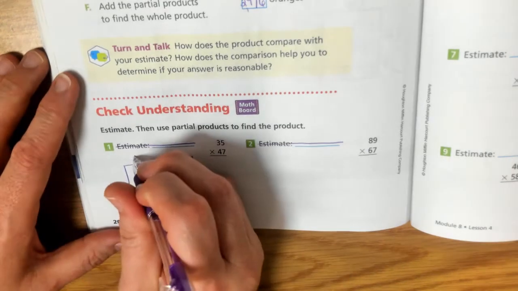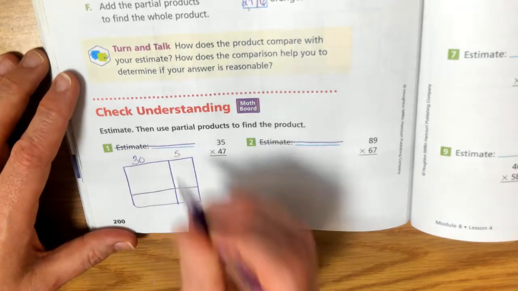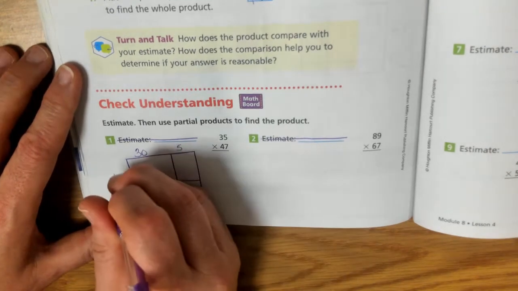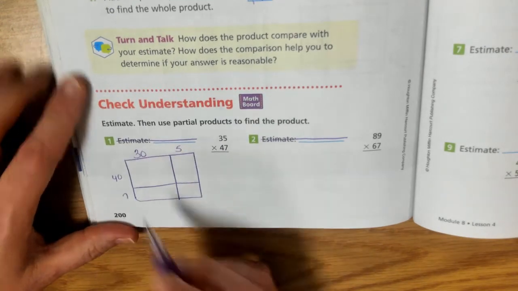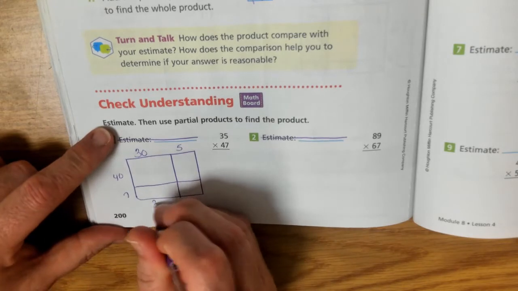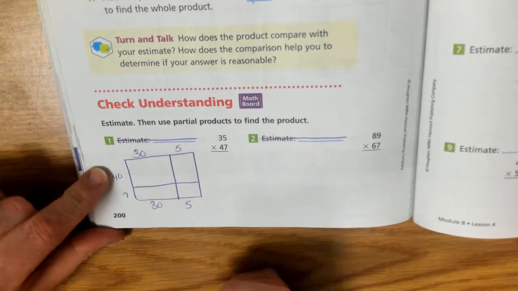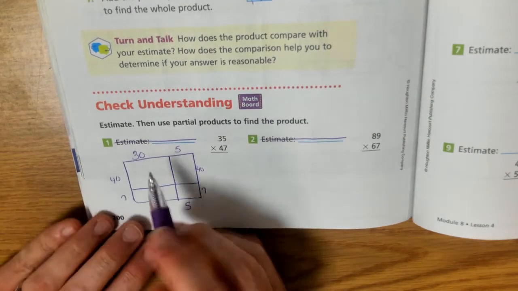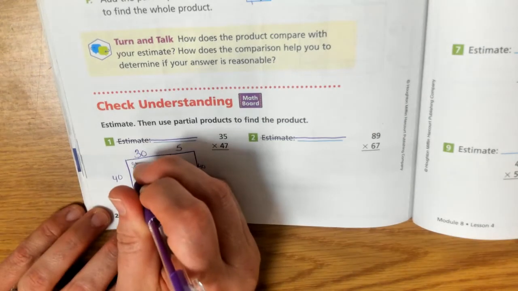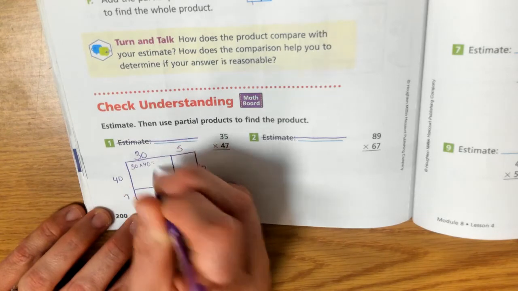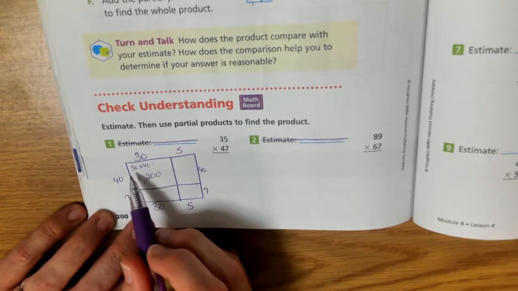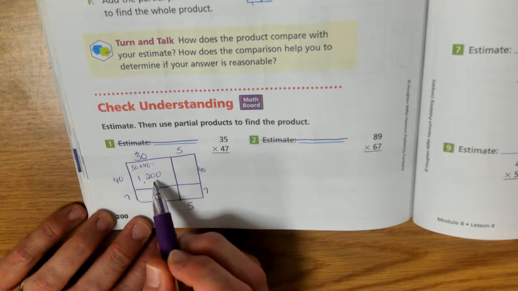So we take our 35 and we expand it to 30 and a 5. Our 47, we expand it. And then we write opposite sides are the same length. And now we can multiply. 30 times 40 equals 1,200. Right? 3 times 4 is 12, and then I have 2 zeros that go on the end.